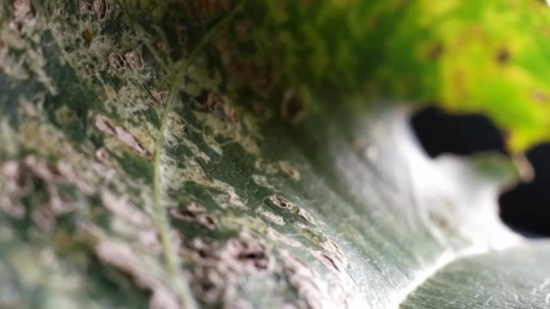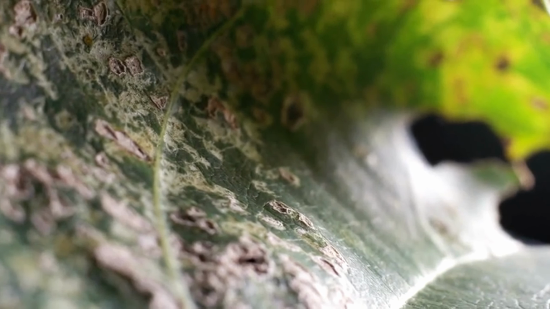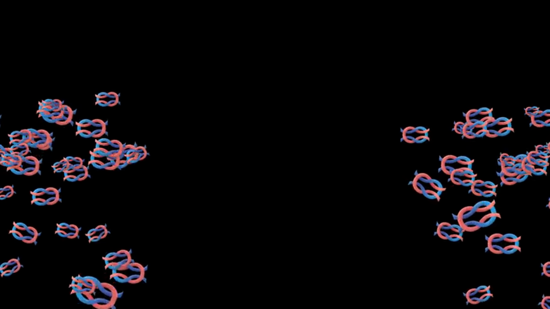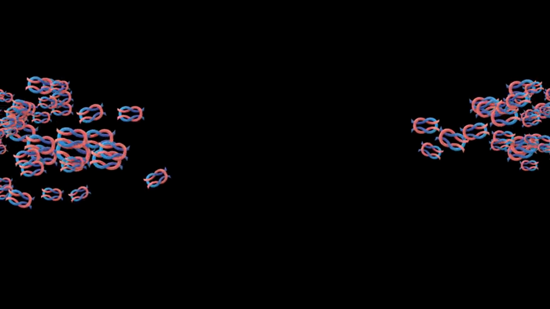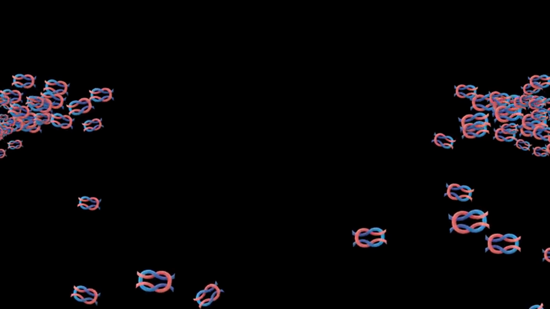Now let's get to the light-independent reaction, also known as the Calvin cycle. This process takes place in the stroma of the chloroplasts. ATP and NADPH produced in the light-dependent reactions are used to convert carbon dioxide into organic molecules such as glucose.